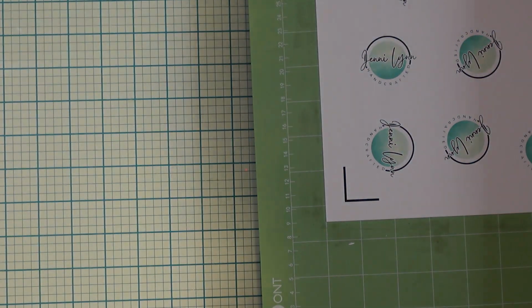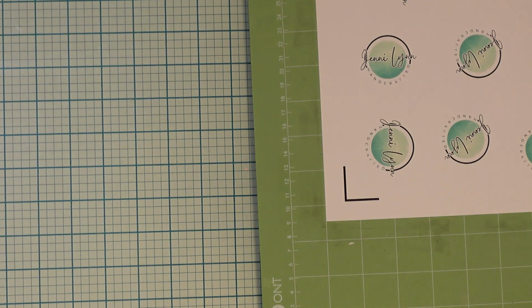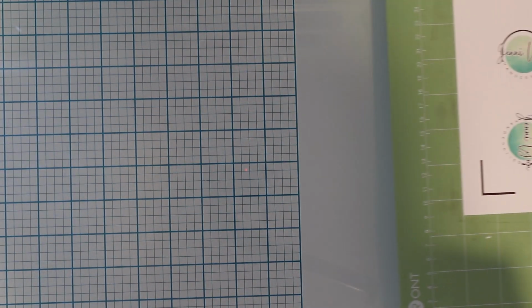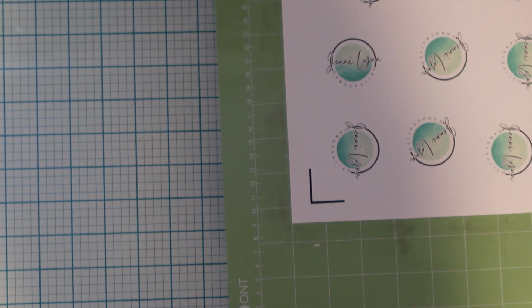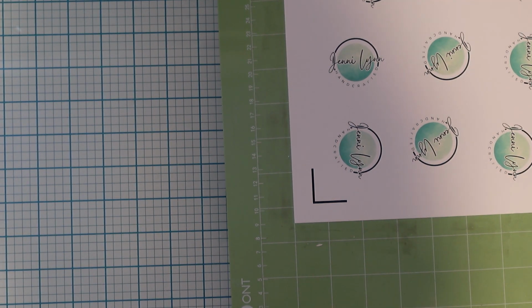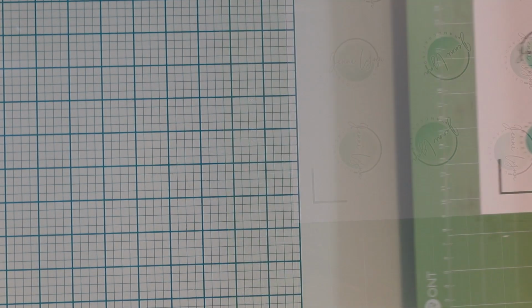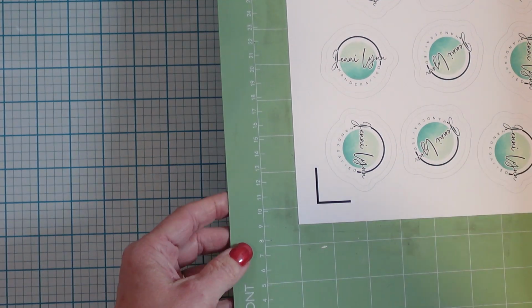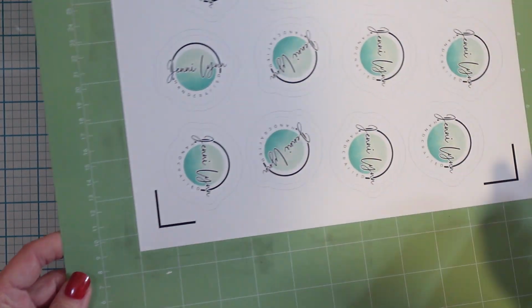It will pull it into my Cricut, double check all the measurements, that everything's set the right way, and then it will prompt me to hit the play button, and then it will start with the registration marks and then the cutting. Okay, so this is done, and I'm gonna go ahead and unload my mat.